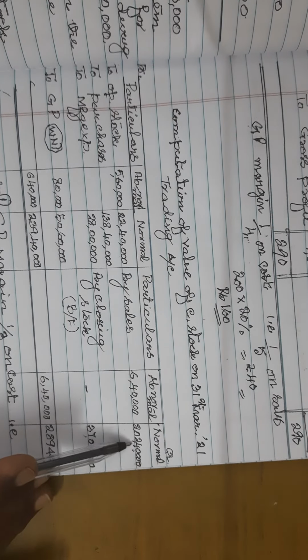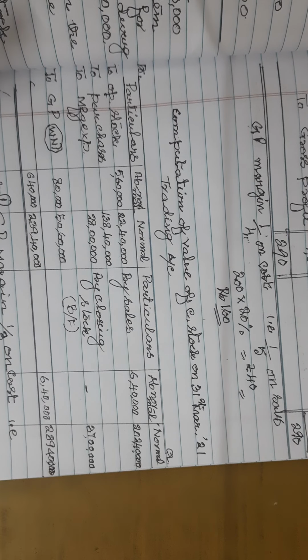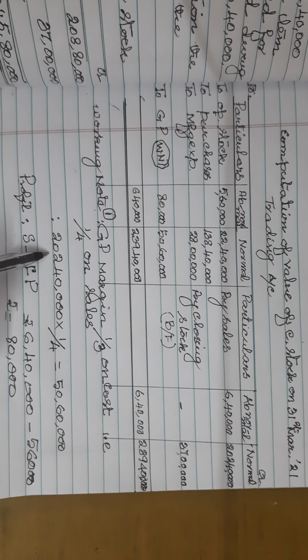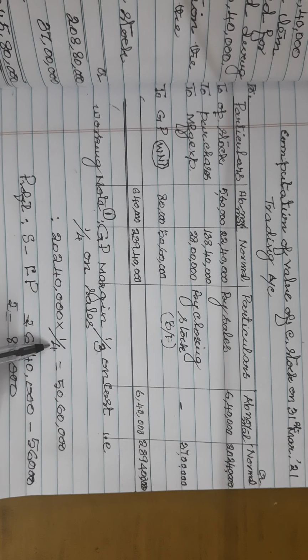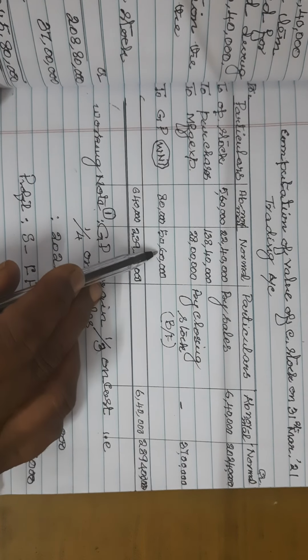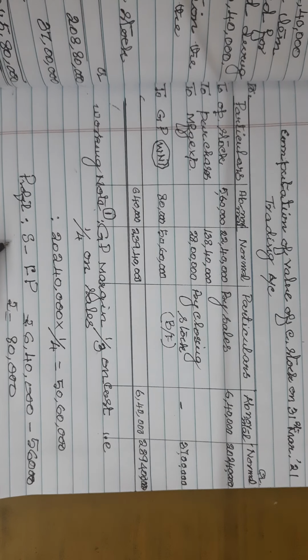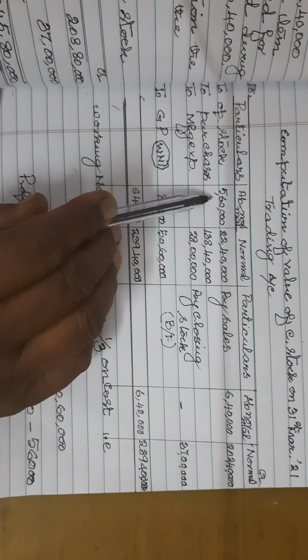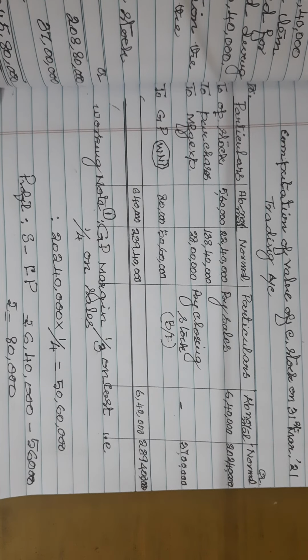So what I did, 2,02,40,000, they have given in the question the profit margin on cost is 1/3. So when the gross profit margin is 1/3 on cost, it is 1/4 on sales. So I am going to take the normal sales into 1/4. So my gross profit is 50,60,000 on normal sales. Okay. So I have put that gross profit here. Then that abnormal sale we have already found out was 5,60,000 because it was originally purchased for 8 lakh.